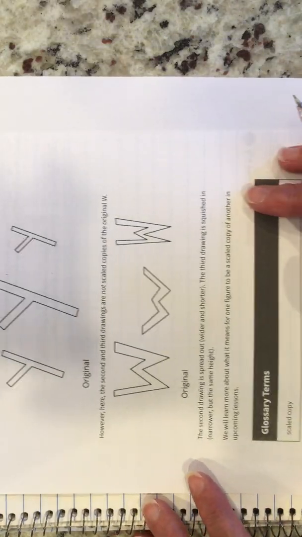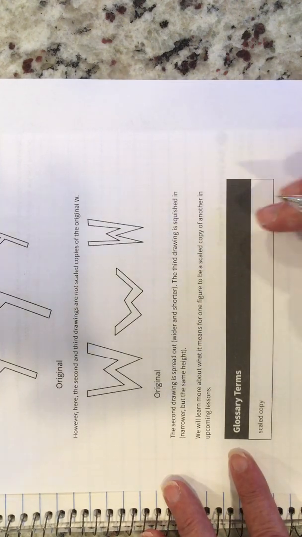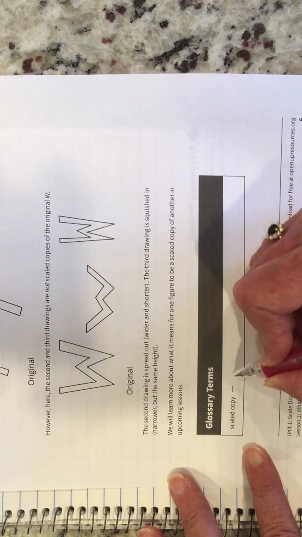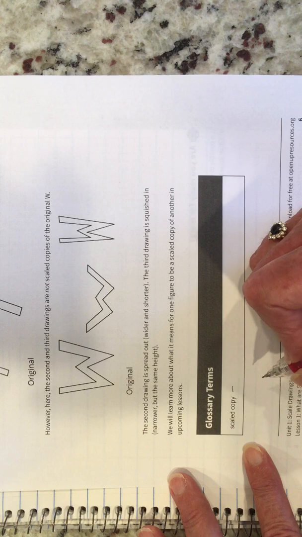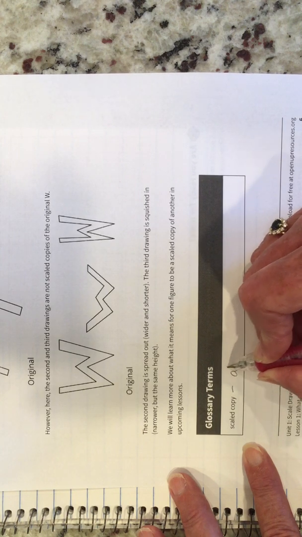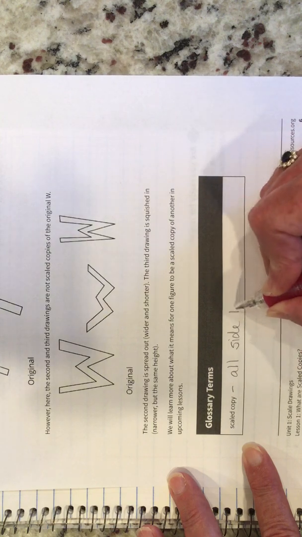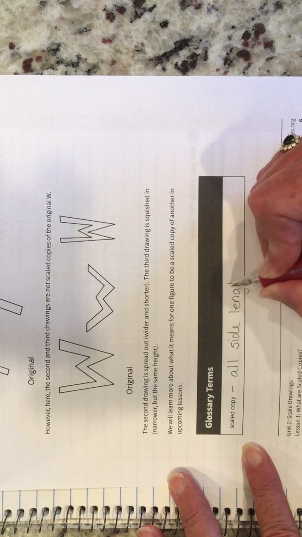All right, in the summary, we went over that at the beginning of class. So now we have a scaled copy. So what do you think a scaled copy is? Well, does it look similar? Okay. How about the side lengths? So all the side lengths get multiplied by the same number.